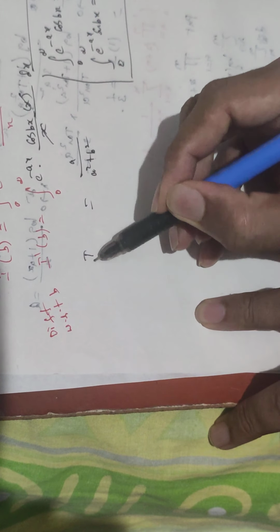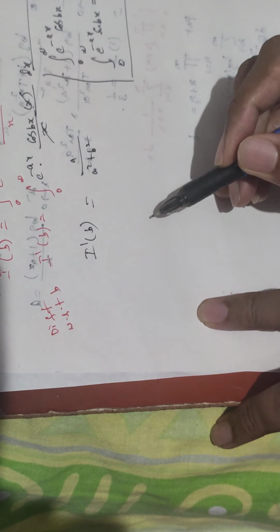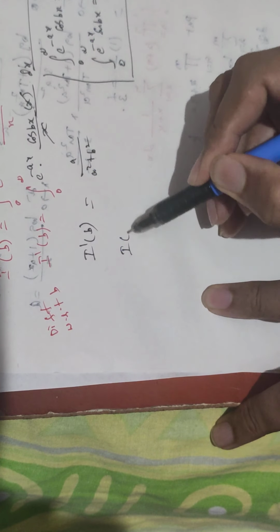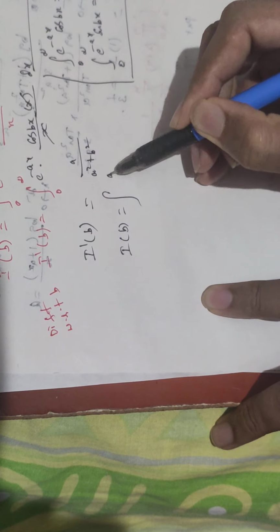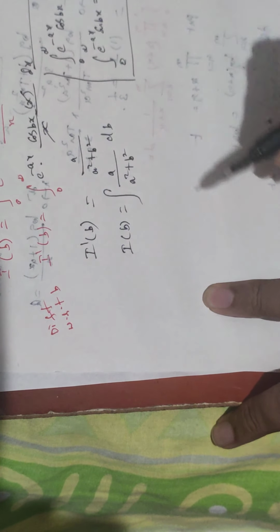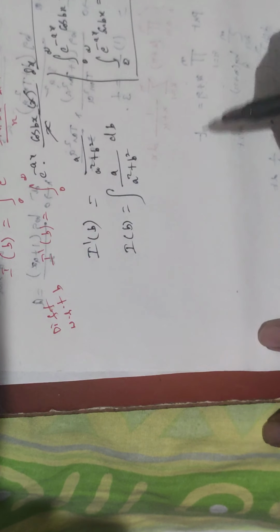After that, substituting the limits, we'll get this one. This is the I dash of b. We want I of b, the integral value. So I will get I of b by integrating. I of b is equal to integral a by a square plus b square db, integration with respect to b.